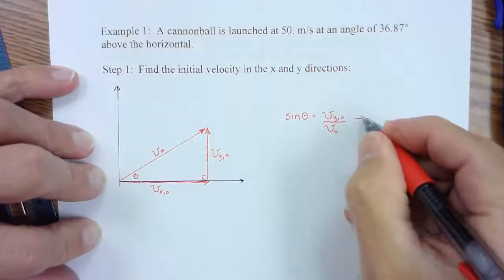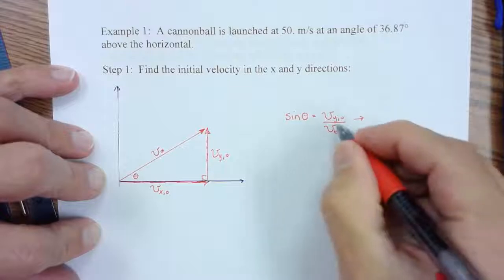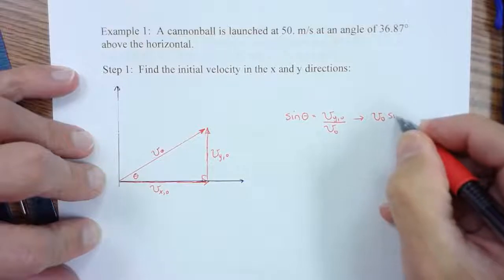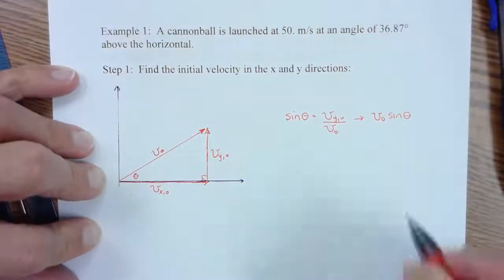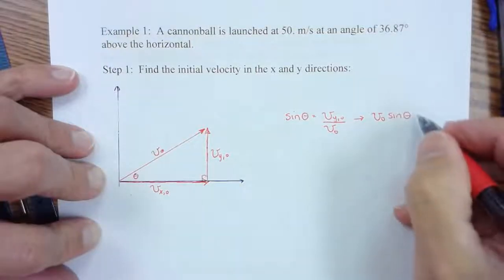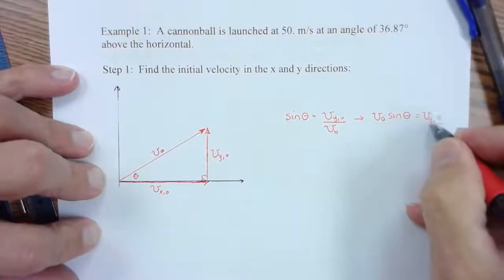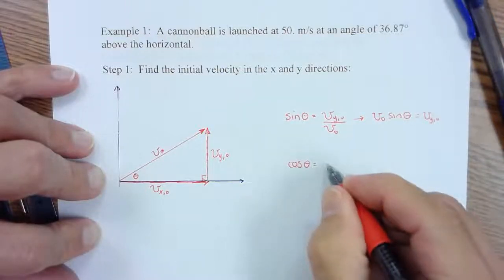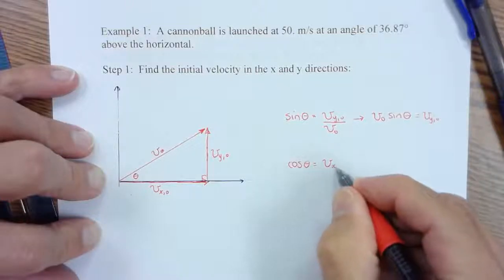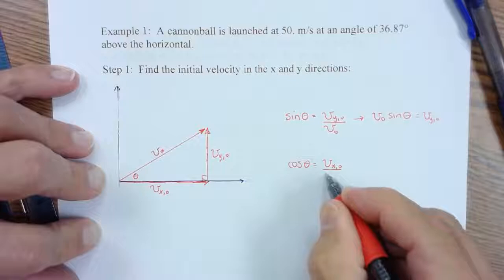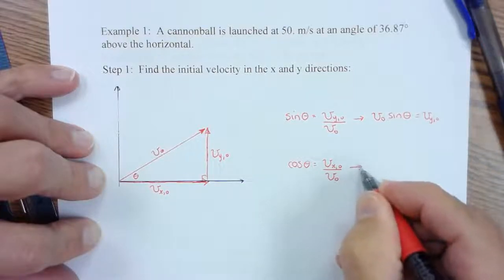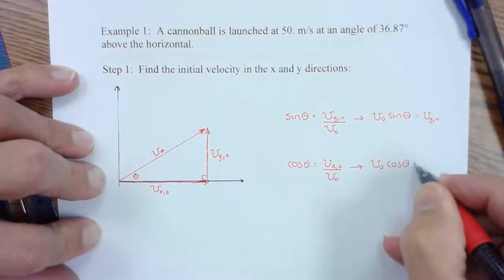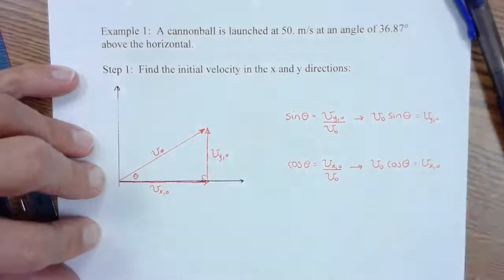And so that tells us that if we want to know what is the velocity initial in the y direction, we've got to take the initial velocity times the sine of the launch angle. And that is how we will find the velocity in the y direction initially. Likewise, if we look at cosine of theta, that equals the adjacent side, which is the initial velocity horizontally, divided by the hypotenuse, v0. Solving that tells us that if you take v0 times the cosine of the launch angle, you get the velocity in the x direction initially.